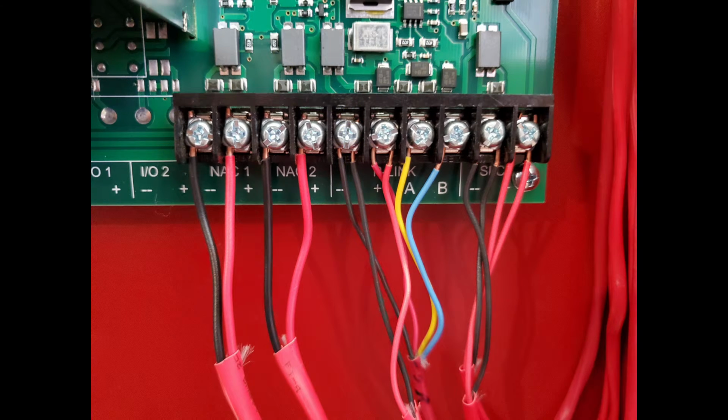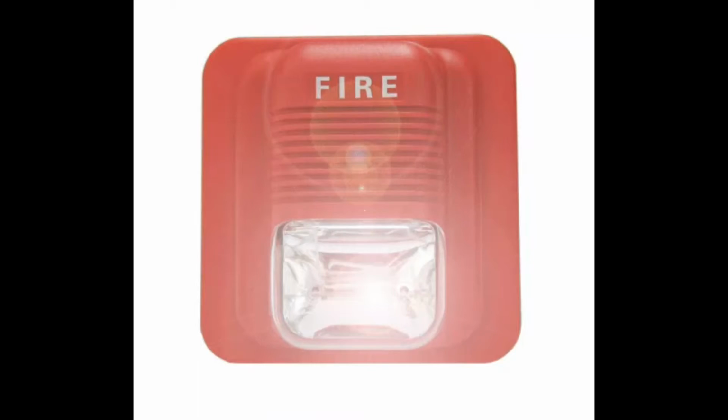A NAC device is anything that notifies you that there's a problem in the building or with the system. Some examples of NAC devices are strobes that look like this or horn strobes that look and sound like this. Simply put, these are things that say, hey, there's a problem here.